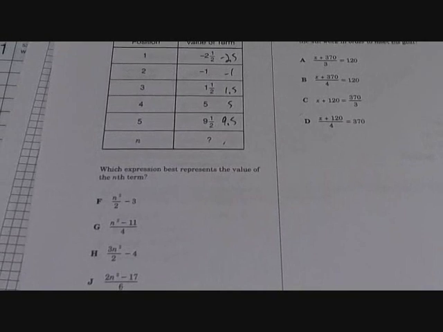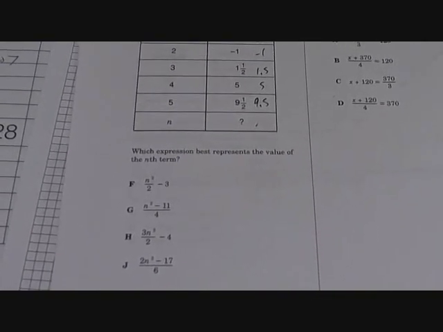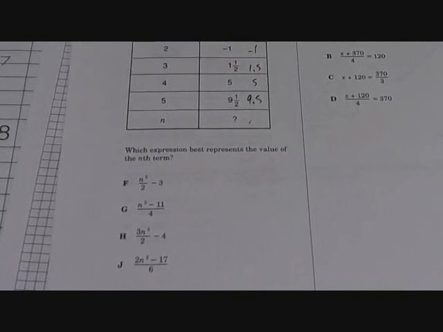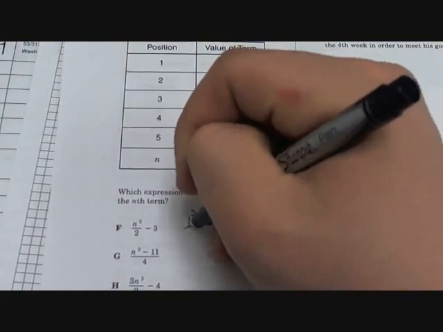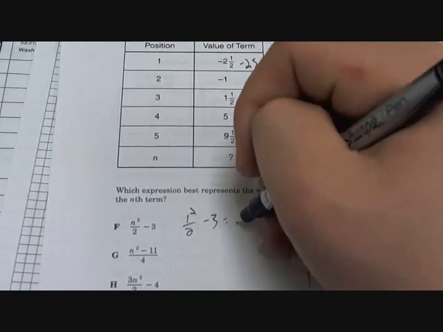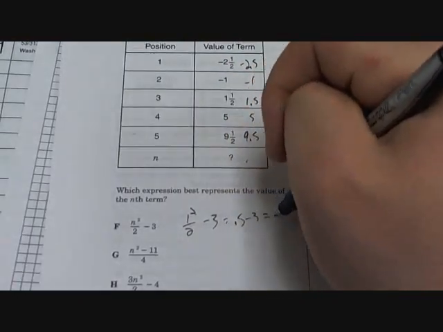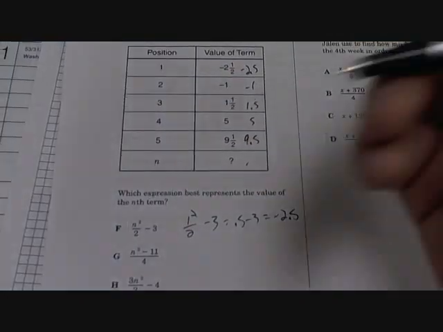Take a nap. Alright, so the best thing is to plug in answers. Not just one, maybe not just two, maybe three. So let's plug in answers. For position 1, n is equal to 1. So 1 squared over 2 minus 3. That's 0.5 minus 3, which is negative 2.5. So far that one's good.